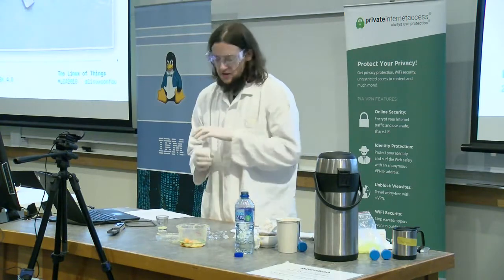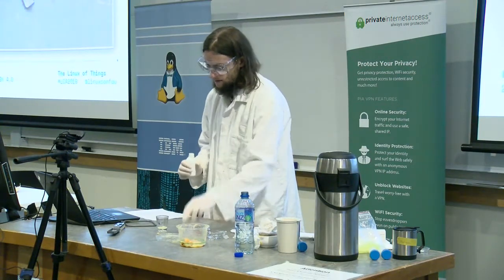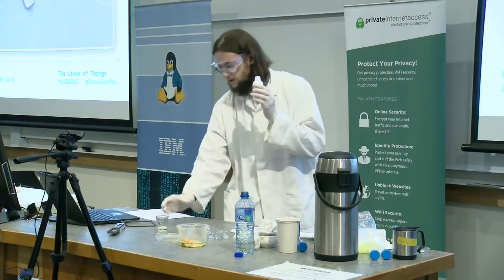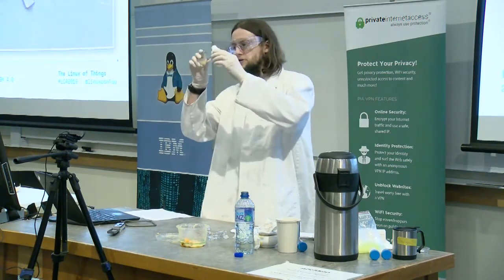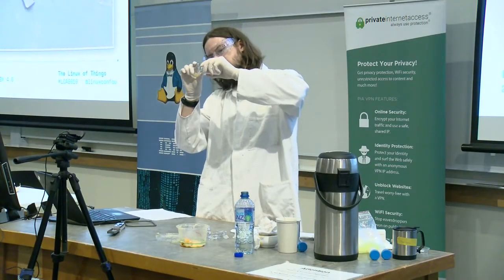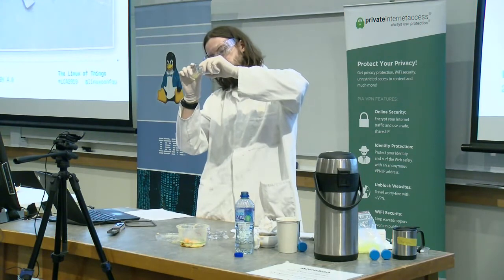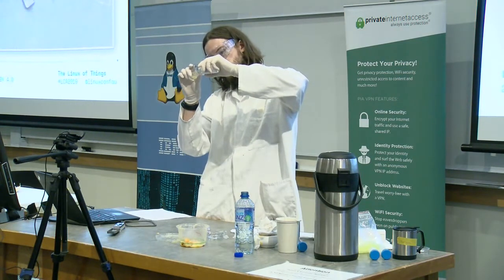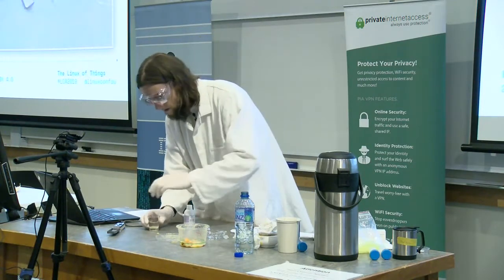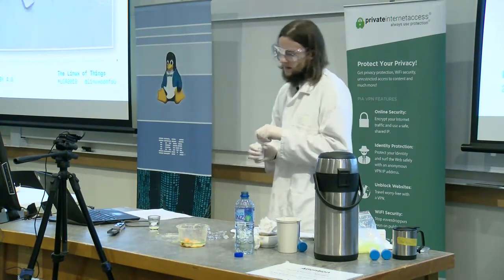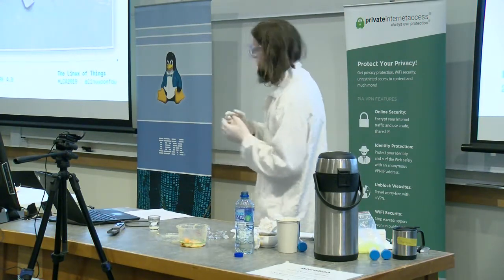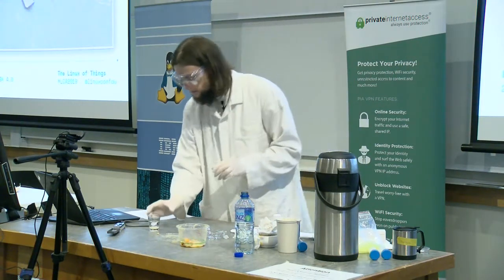Okay, so now the idea is to slide the alcohol over the top. I want to make, oh, I've got very shaky hands. I want to make a layer over the top without sort of disturbing the liquid underneath too much.